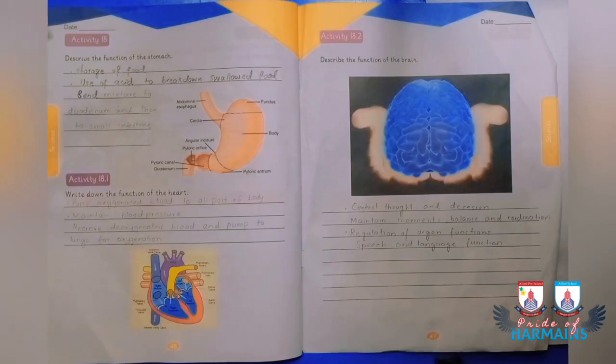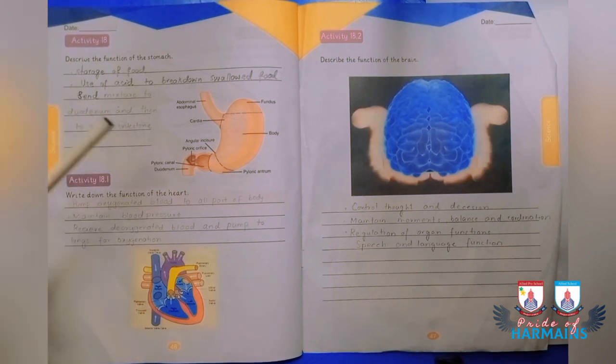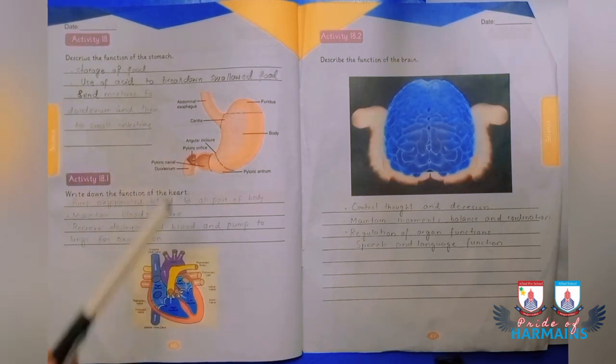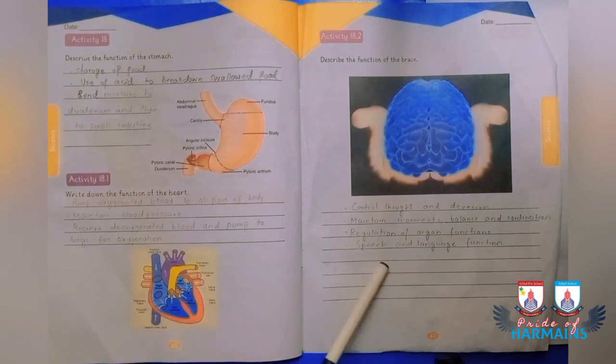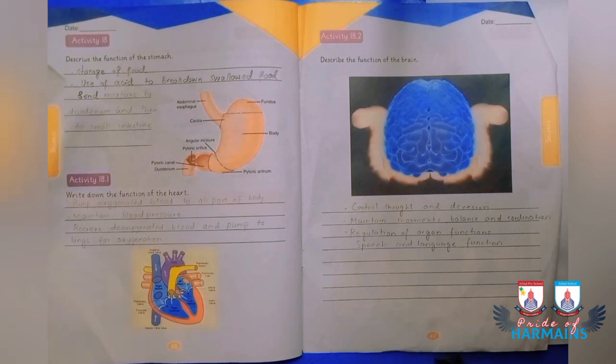Your activity number 18 from class 6. Here you have to mention a few functions for these organs: the stomach, the heart and the brain. First of all, coming towards the stomach. Stomach is an organ that is involved in the digestion process.